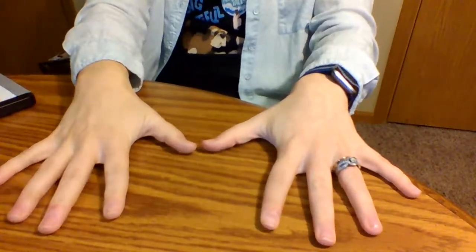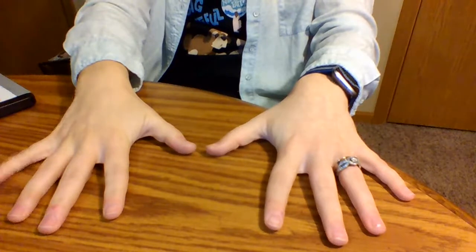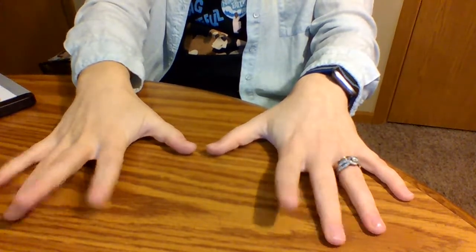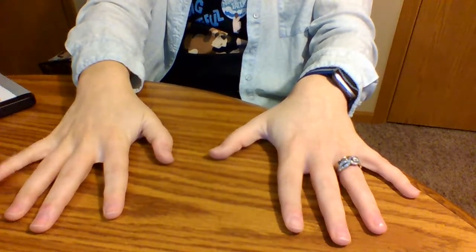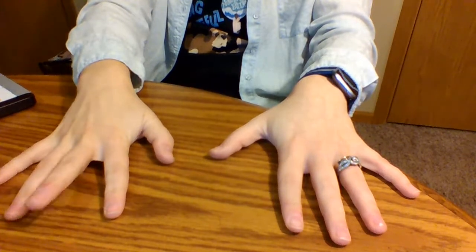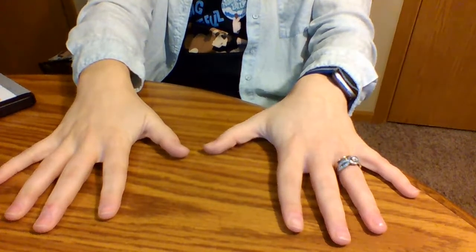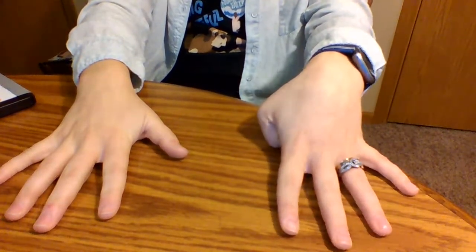So now I have 9 times 6. I'm going to use the nines trick. So remember when we do our nines trick, we use our 10 fingers. So if I'm doing my sixes, I would count 1, 2, 3, 4, 5, 6, and I'm going to tuck that finger under.